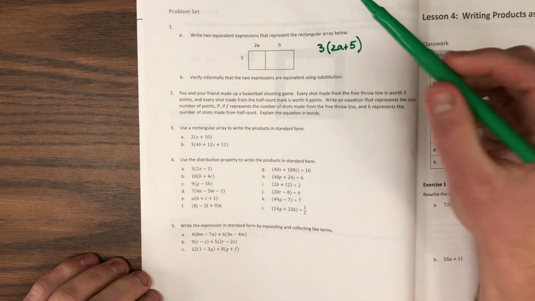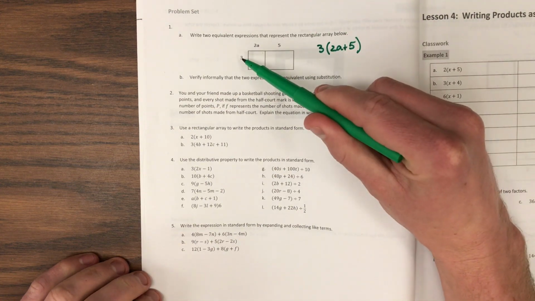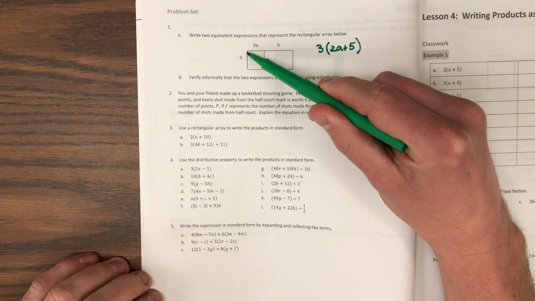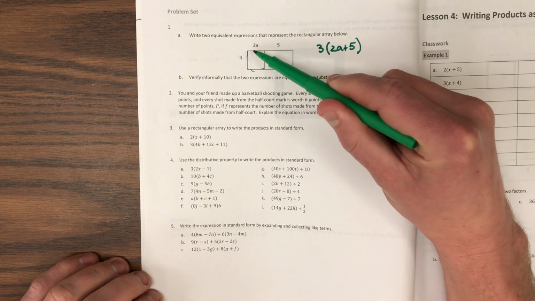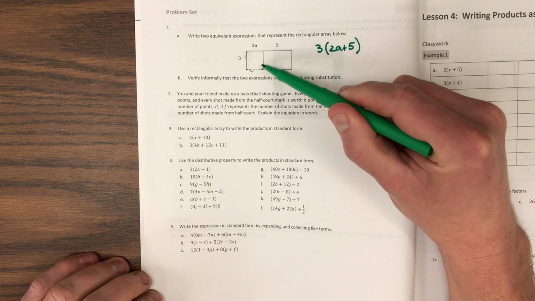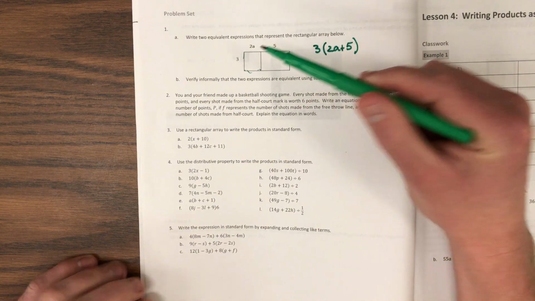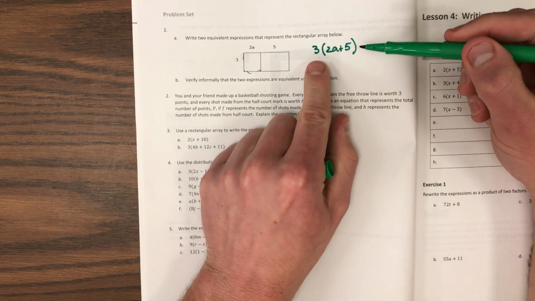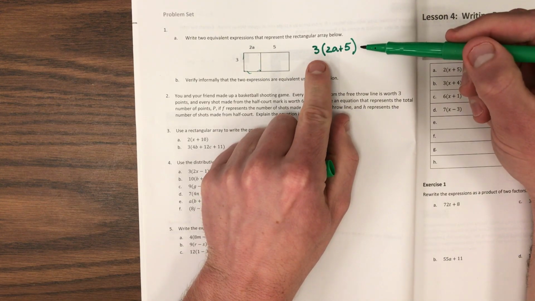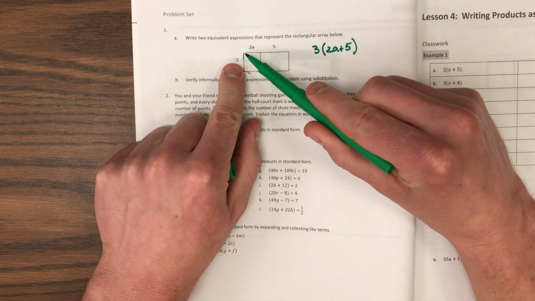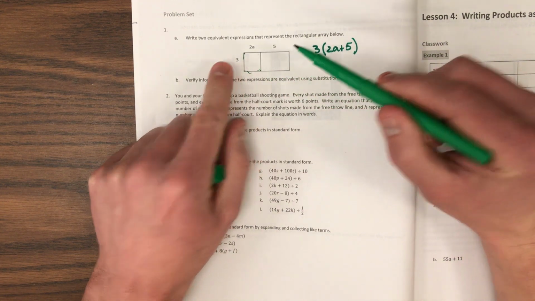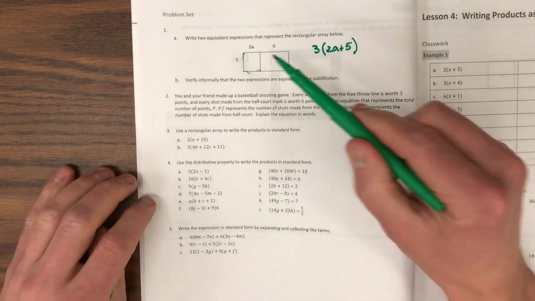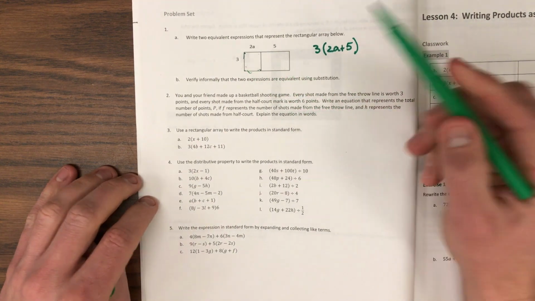The other one you would get by doing the distributive property, by doing 3 times 2a. That would give you the area of this first box. And then 3 times 5, that gets you the area of this second box. And when you add those up, you get the area of the whole box, which is what this expression represents. This times this is the area of the whole box. So both of them can be thought of as the area of the whole box.